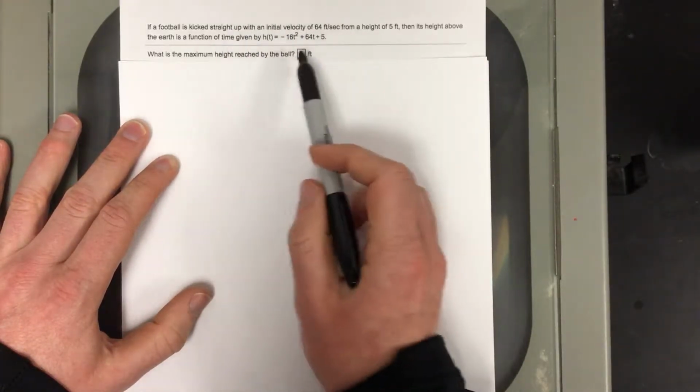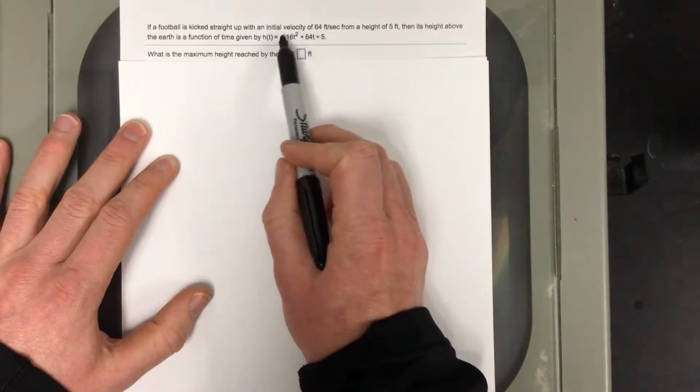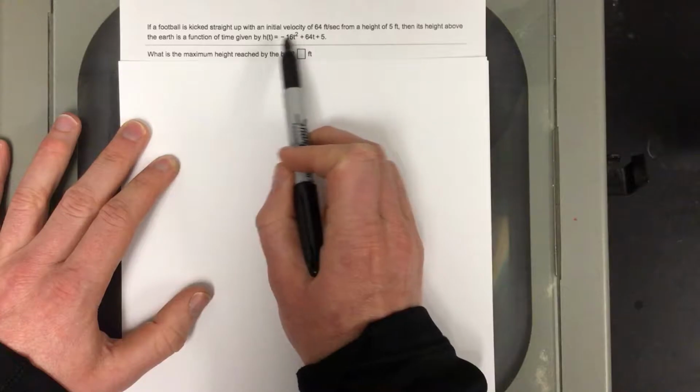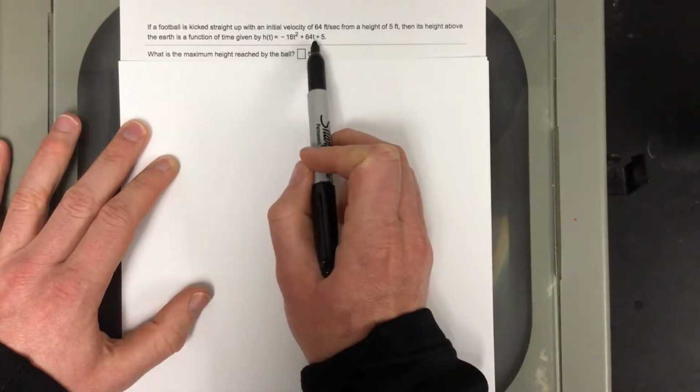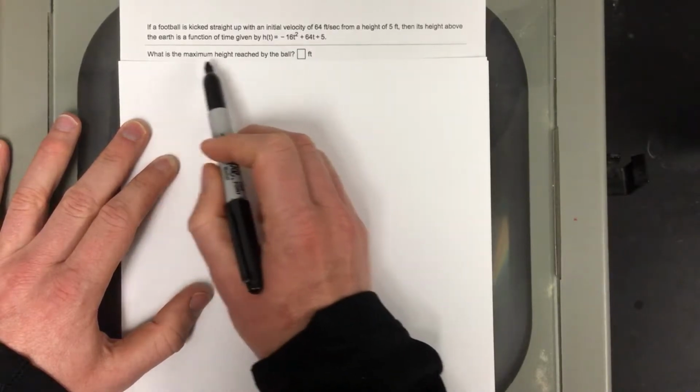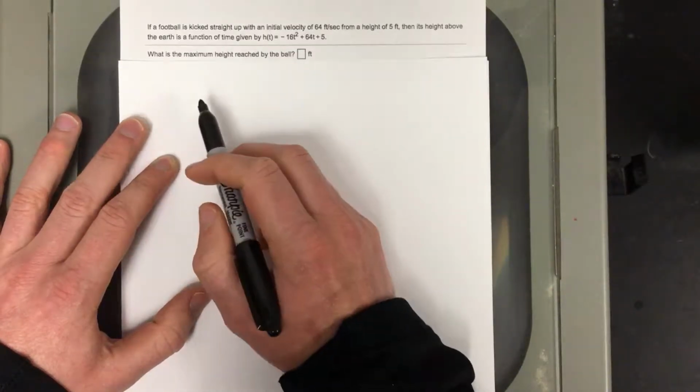So a lot of words there. Really all they're saying is this function represents the height that this football is going to go with respect to time. So if we know what time is, we can plug it in there and figure out the height. What is the maximum height reached by the ball?